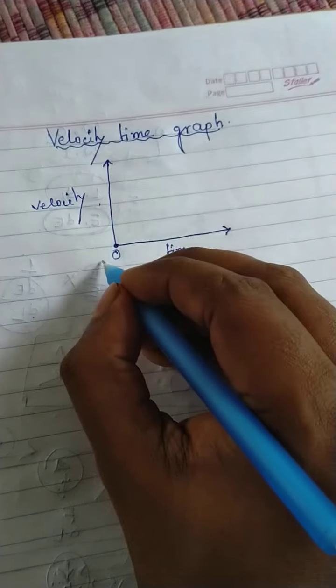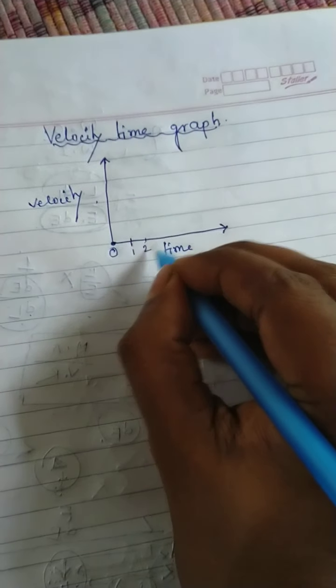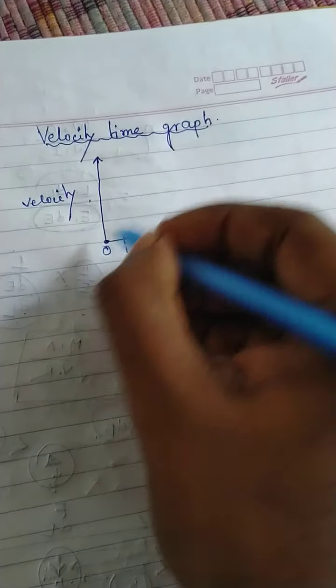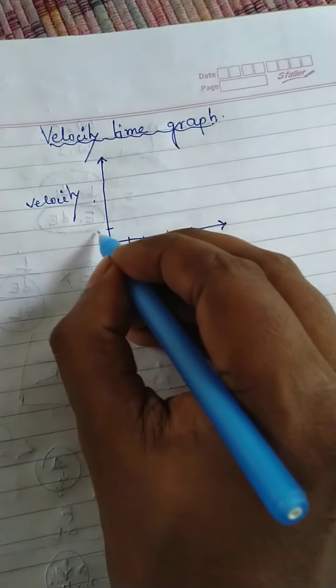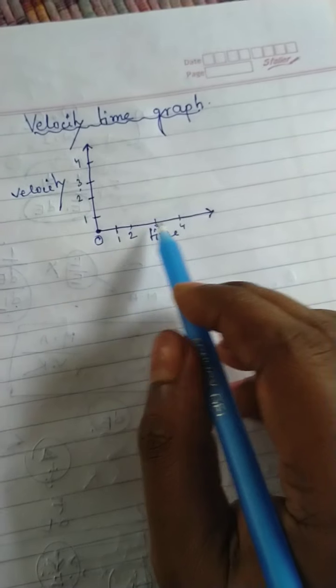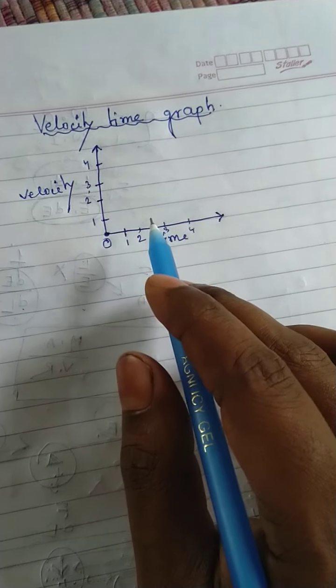Say this is the 0 point, that means the initial point. Now it is 1, 2, 3, 4, etc. Okay, now on this side 1, 2, 3, 4, and so on. Now these points should be equidistant from each other, we know previously.